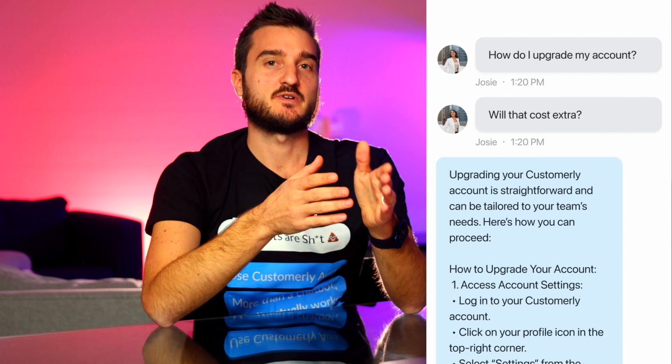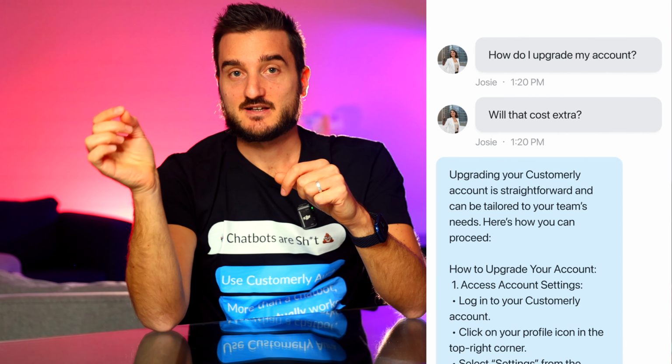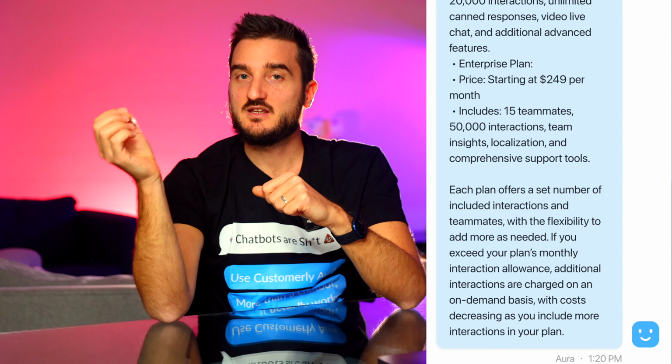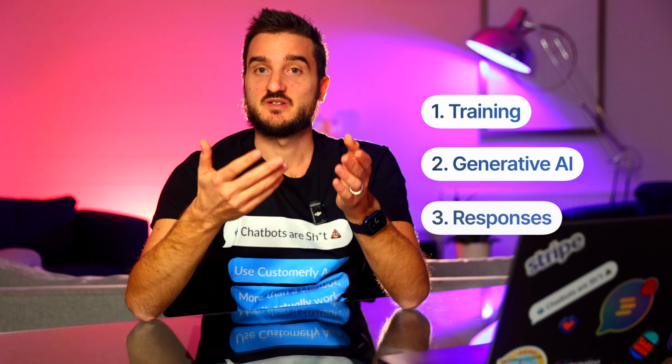Here's an example. A customer asks, how do I upgrade my account? Then follows up with, will that cost extra? Generative AI doesn't just give a random answer. It looks at the full conversation and crafts something specific, like explaining upgrade pricing in detail. Pretty cool, right?